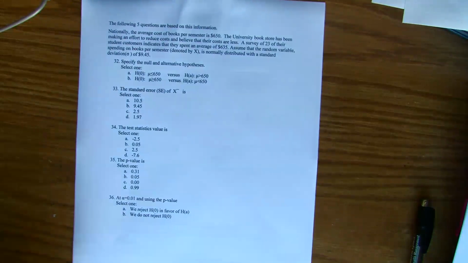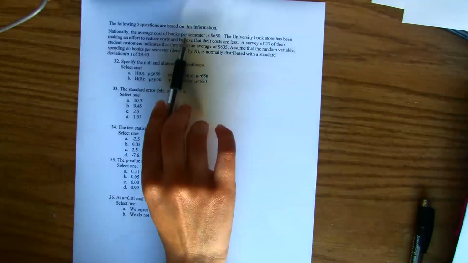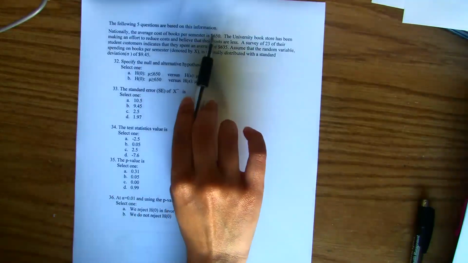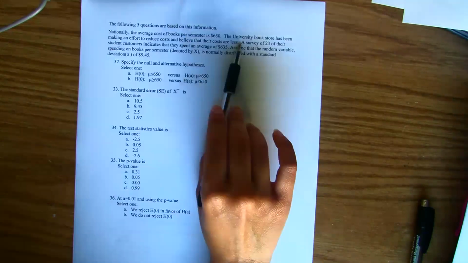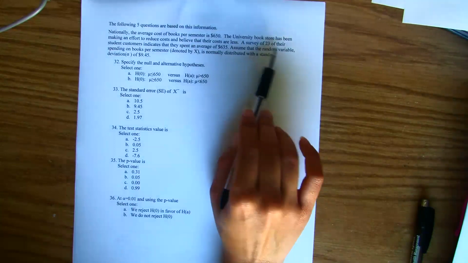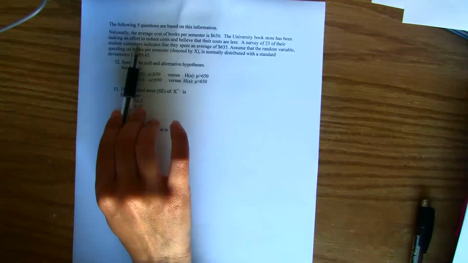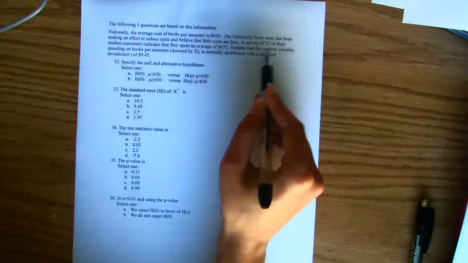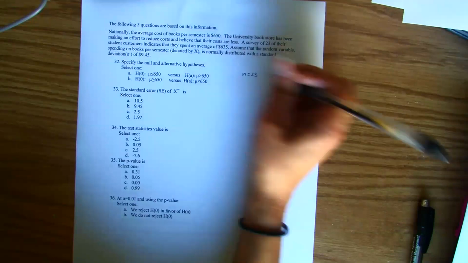Okay. So the first thing we want to do with these problems is write out everything that is given to us. So the average cost of books per semester is $650. Let's come back to this. A survey of 23 of their student customers indicates, so 23 is our n, so n equals 23.